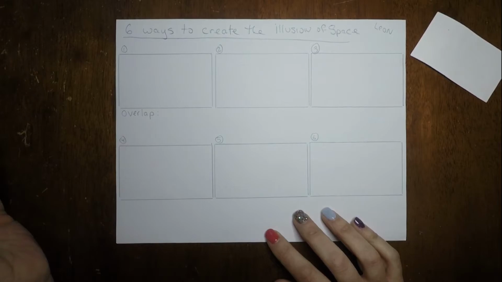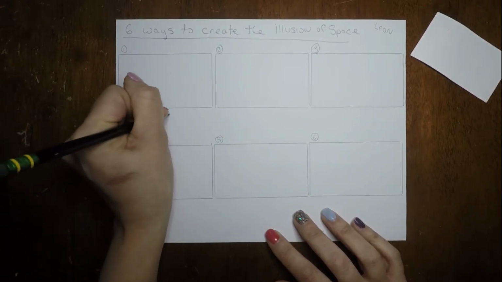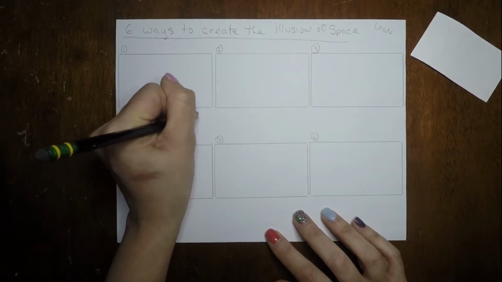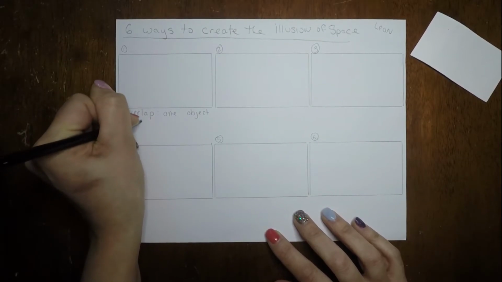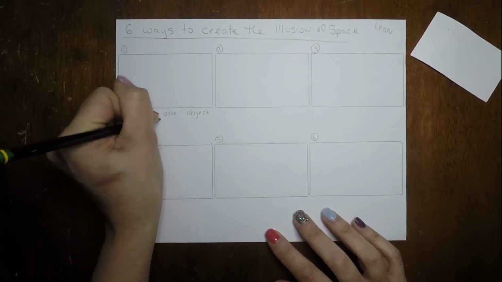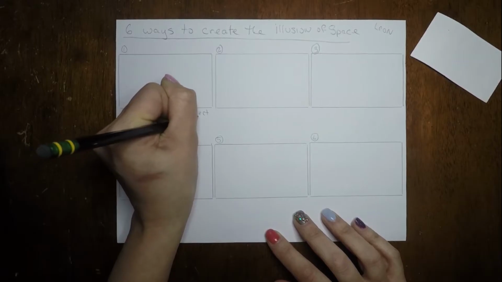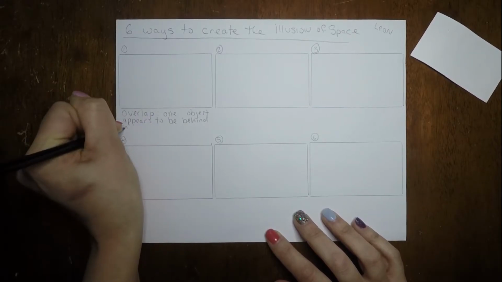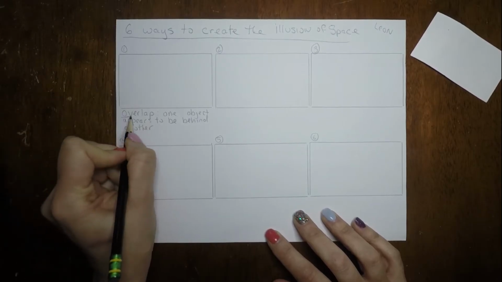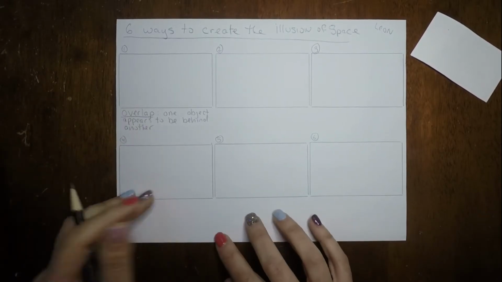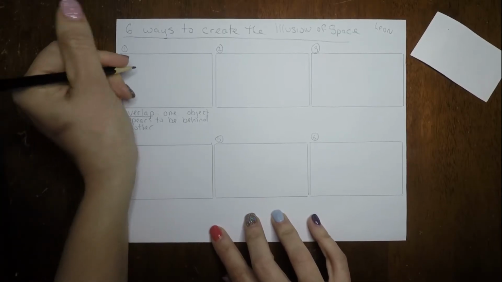An overlap is when one object appears to be behind another. So we're just going to write that there. One object appears to be behind another. Notice how the word appears is there. We're creating an illusion. This is 2-dimensional. It's not really, but by drawing it, it will look like that.